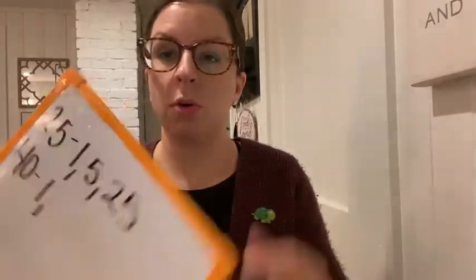So 25 and 40. I know that they both have 1. So 25 is 1, 5, 25, because we have 1 times 25 and 5 times 5. Those are the only factors of 25. And then 40 is going to be 1, 2, 4.